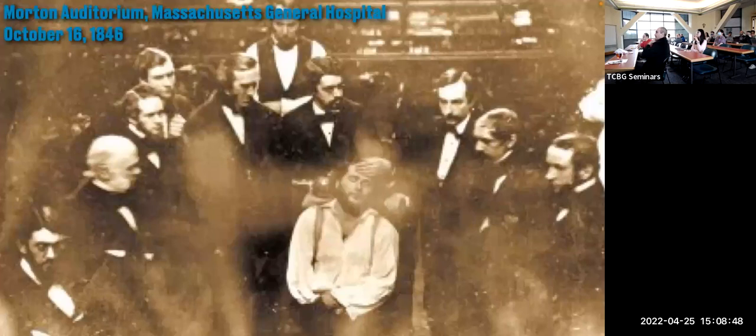So this is a classical event, Morton Auditorium in mid-October 1846. Actually, not this one. The first one was 2 weeks earlier, but we don't even know what the patient was, but they were able to extract the tooth from the patient without pain. And then when Henry Bigelow heard about this, he arranged this surgery of removing a tumor from somebody's neck or something. And the patient actually survived. And it's the classic photo of the first ever surgery performed under anesthesia.